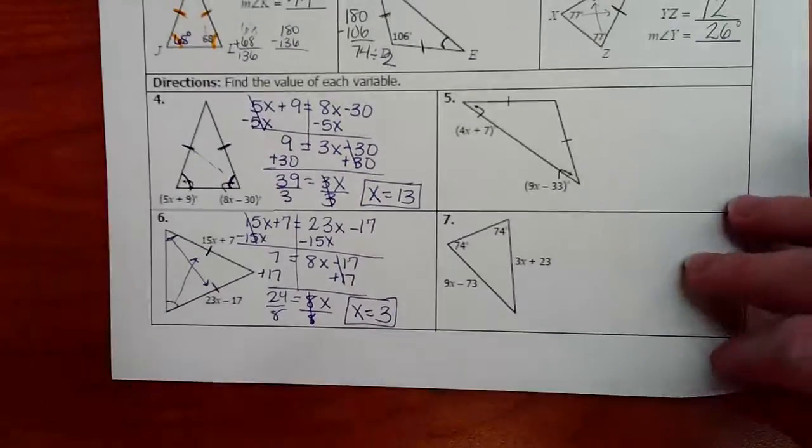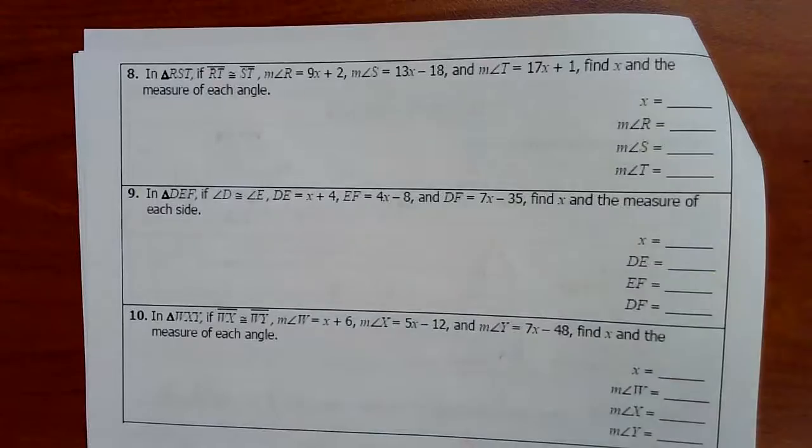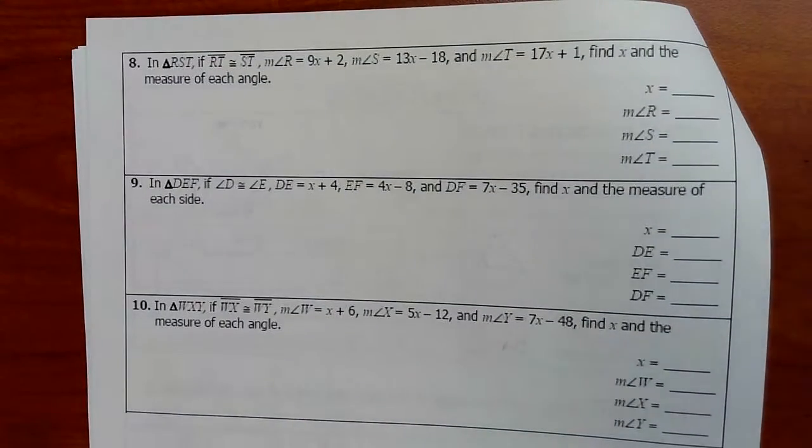So that's everything if they give you a picture. I do want to go over a couple of what to do if they don't give you a picture, because you have to be a little bit more careful than you were yesterday if they don't give you a picture. So we're going to walk through 8 and 9.